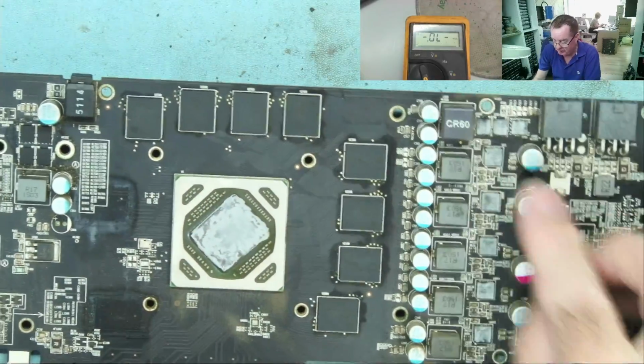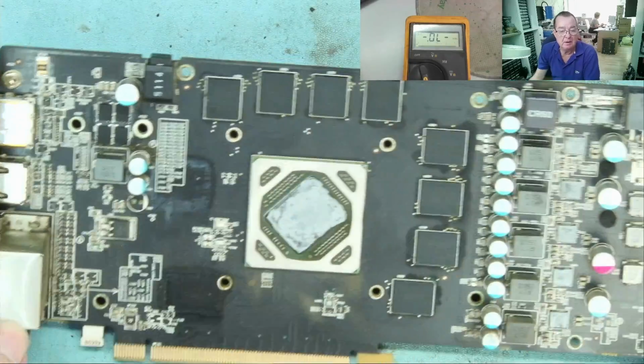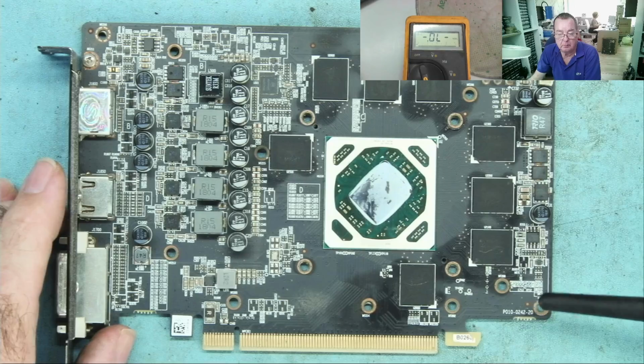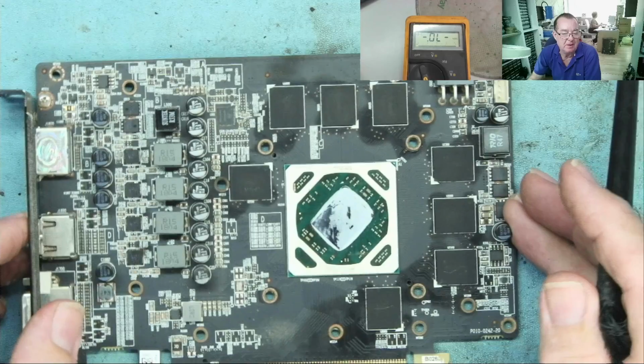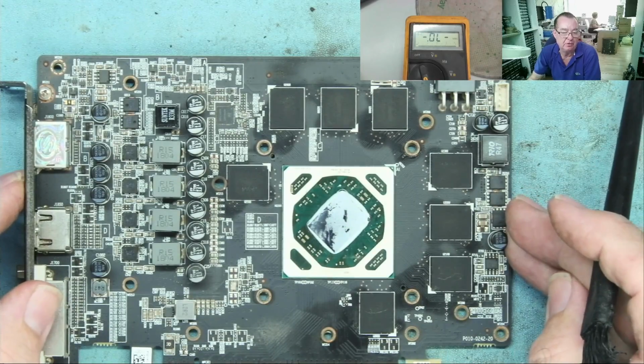Okay, so I've removed the other heat sinks as well from this one, so we can have a look around. Let's take some more resistance measurements. But in order to make any sense out of the resistance measurements, we need to understand what voltage rails we're going to find on a graphics card.